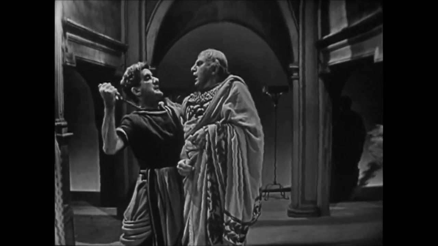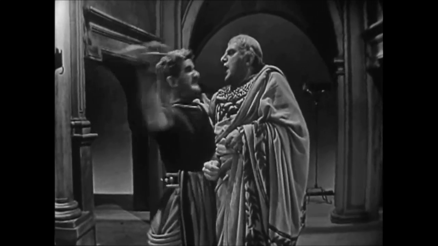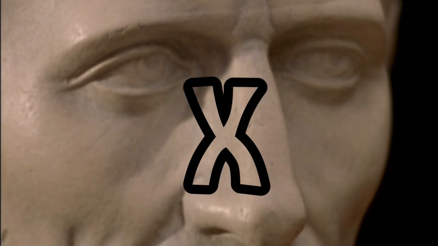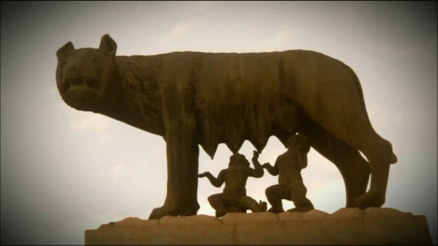Et tu, Brute? Yep, Brutus too. He was stabbed 23 times, or maybe it was 33 or 35. Who knows? What we do know is he's dead. After Caesar's death, there was another civil war, which destroyed what was left of the Roman Republic.